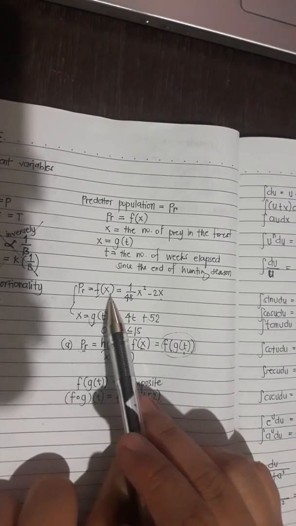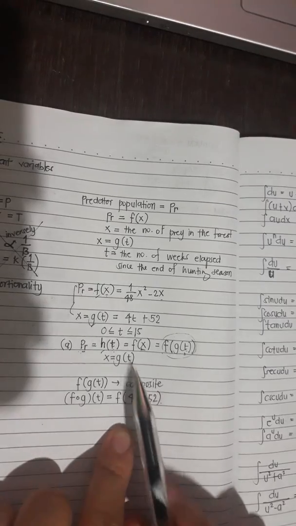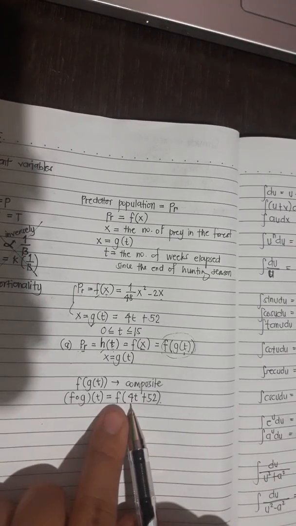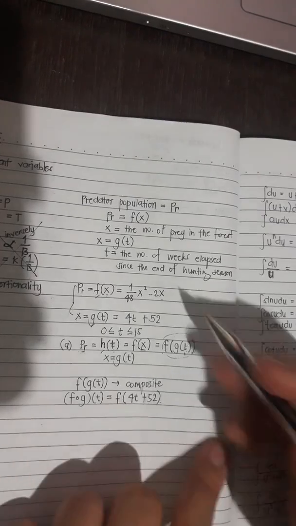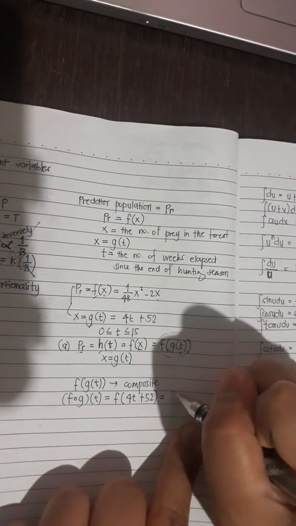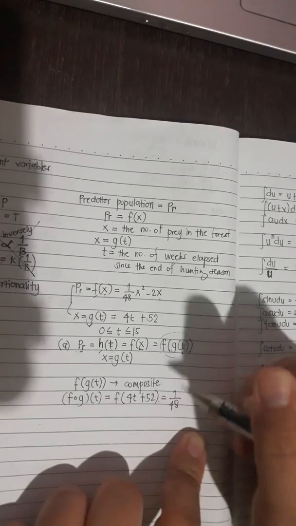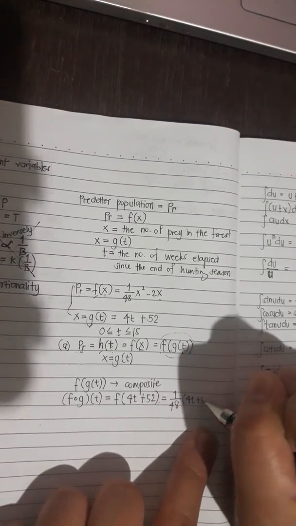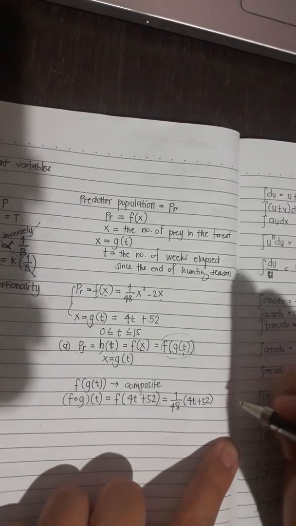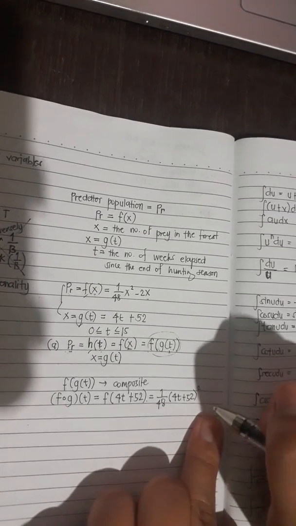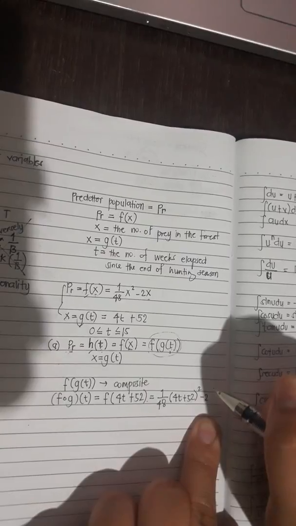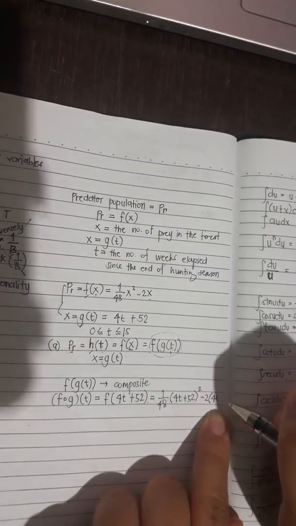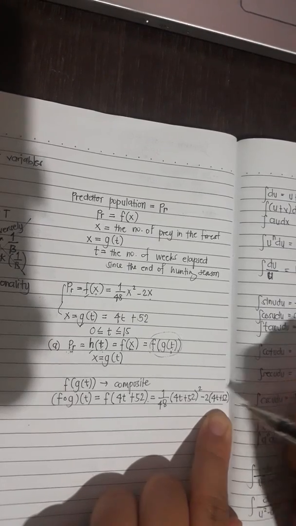So ang x diri sa original f of x, pulihan lang nato tanang x, o kaning nasa sulod diri na bag-o sa function f, which is 4t plus 52. So we are going to have 1 over 48 times 4t plus 52 squared, minus 2 times 4t plus 52.